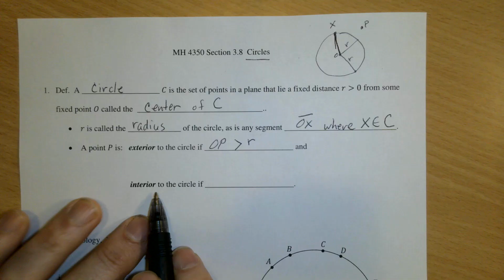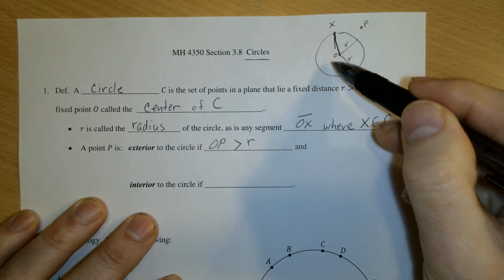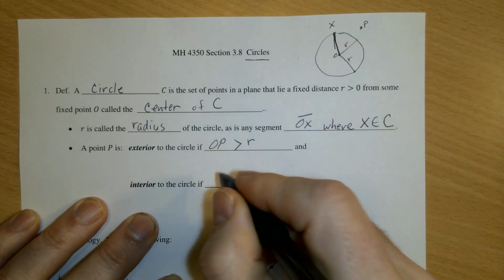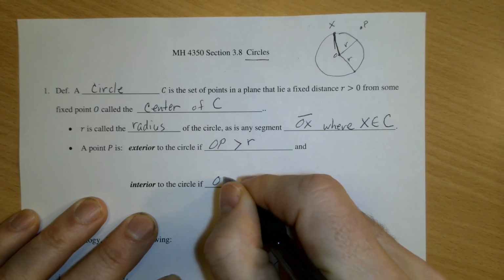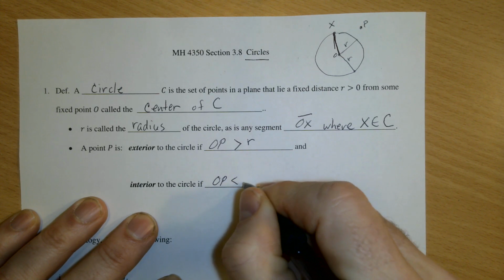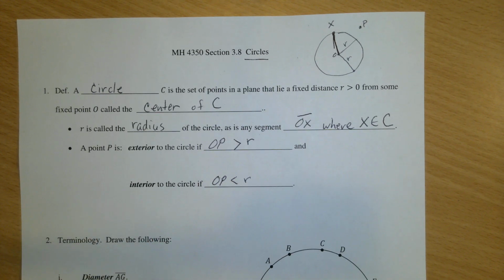The point P is interior to the circle if it's inside here. If its distance OP is less than little r, less than the radius.